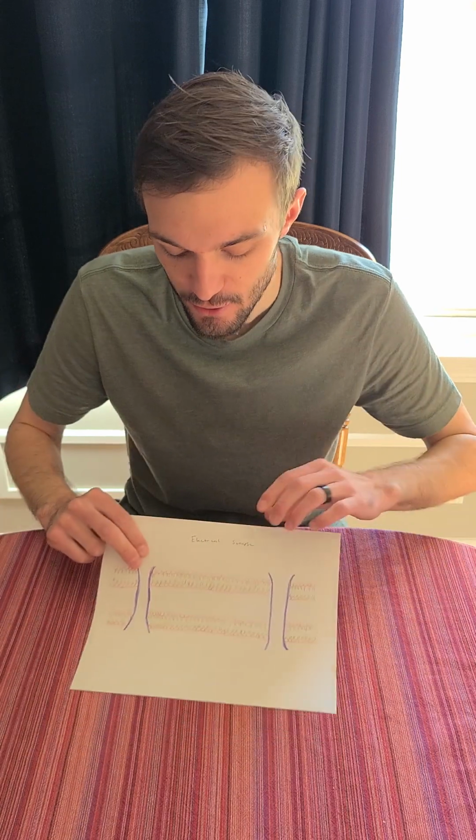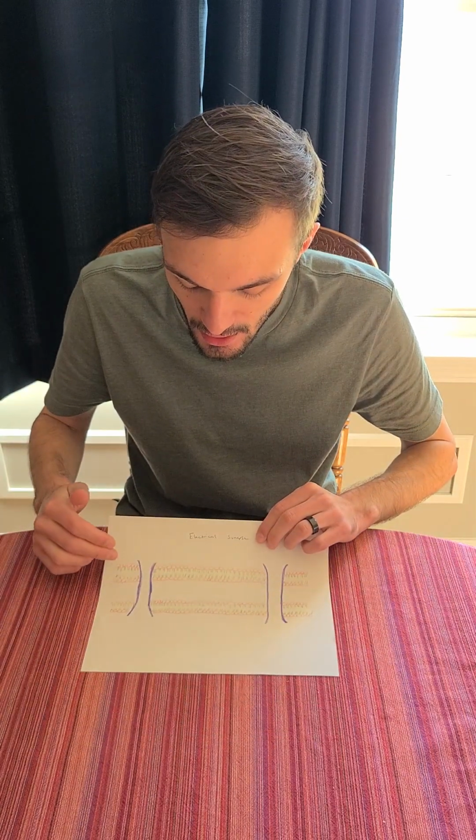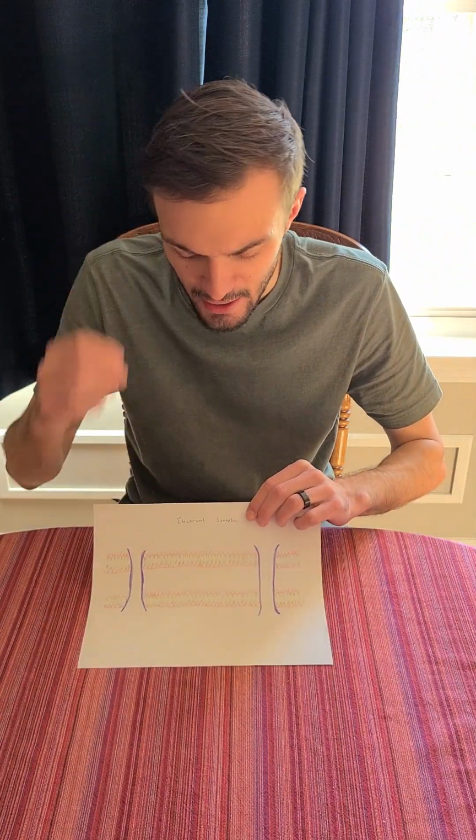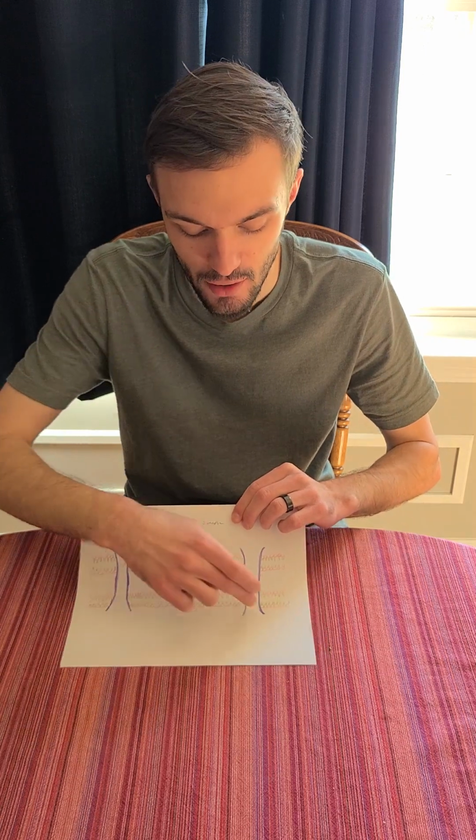Today I'll be going over a synapse. To start off, we're going to go over an electrical synapse. I've drawn here a diagram of two cells. We have the plasma membranes, one on the top and one on the bottom, and they're connected with these gap junctions here in the purple.